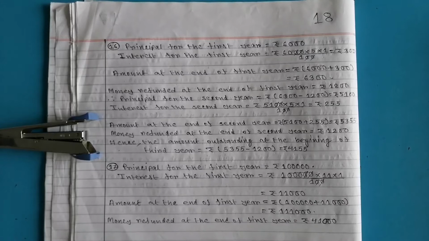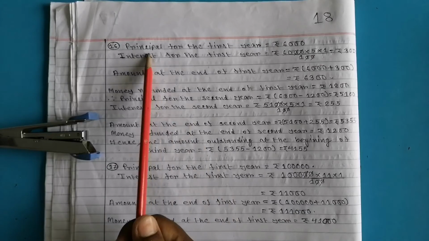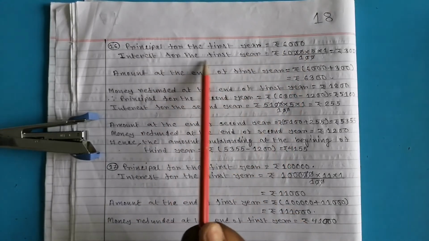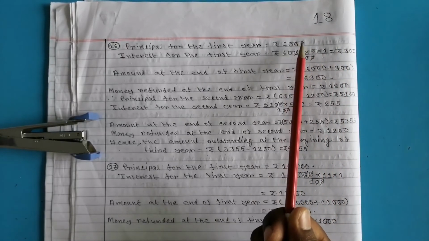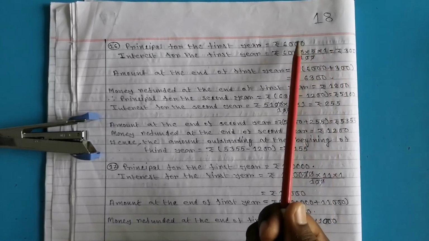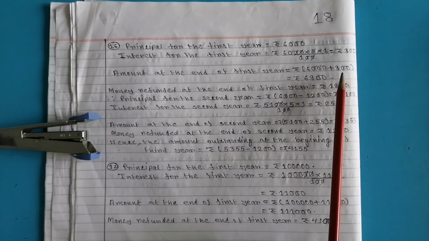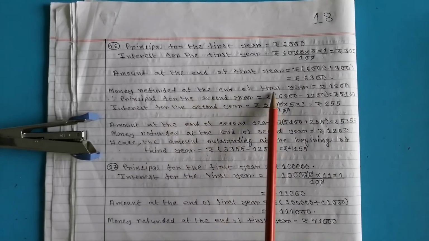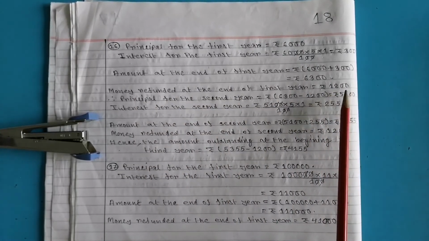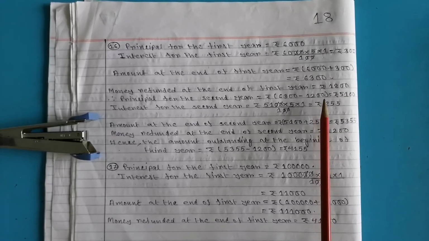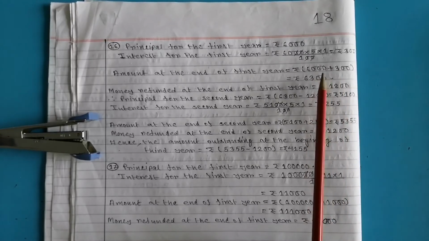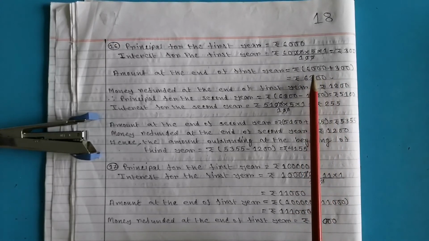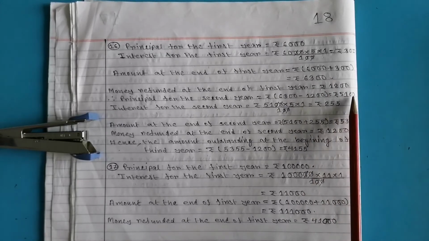At the beginning of third year means at the end of second year. Okay, so come to the question. So principal for the first year 6,000, interest for the first year PRT upon 100, that is 300. So the amount at the end of first year will be this interest plus this principal, that equals 6,300. So money refunded at the end of first year, it is told that 1,200 rupees is refunded at the end of each year. So at the end of first year, 1,200 rupees will be refunded. So the amount will be reduced. So this amount minus 1,200, that is 5,100.